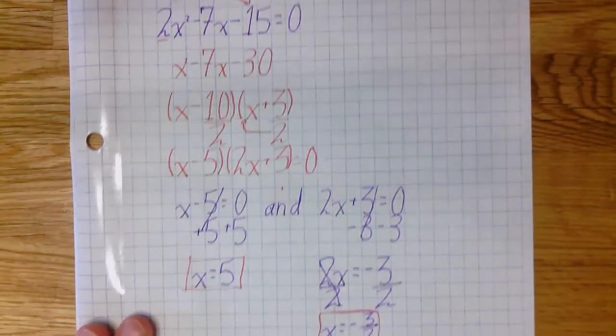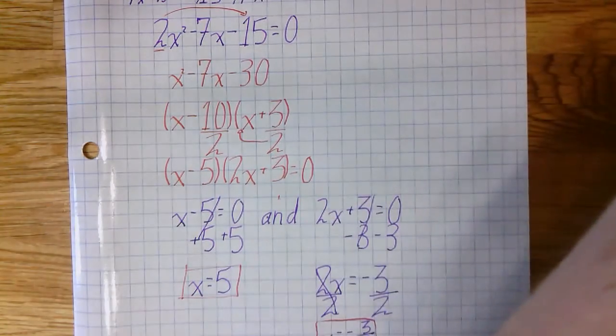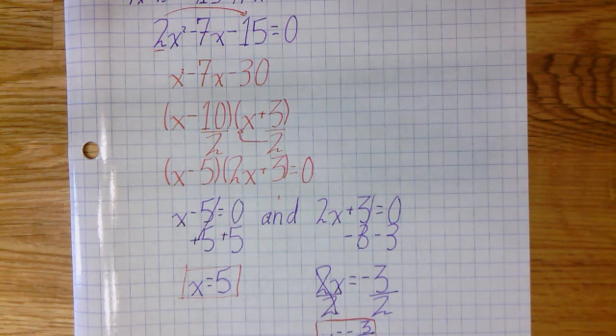Okay. There you go. So that's how you solve quadratics by using factoring. It's just 2 extra steps.